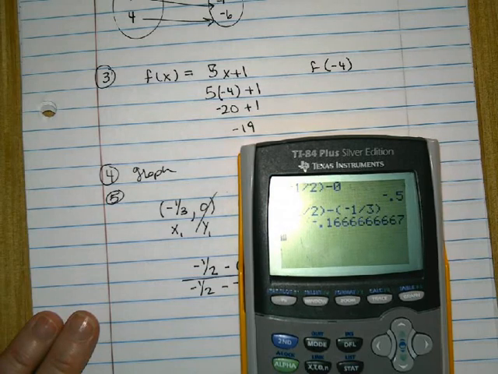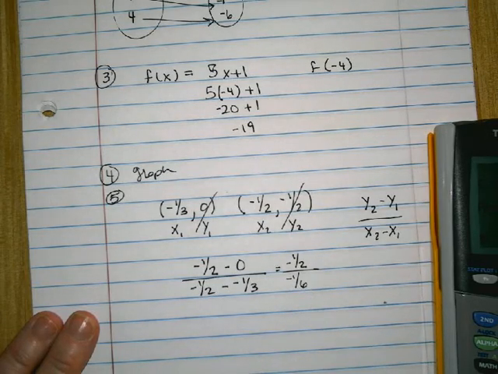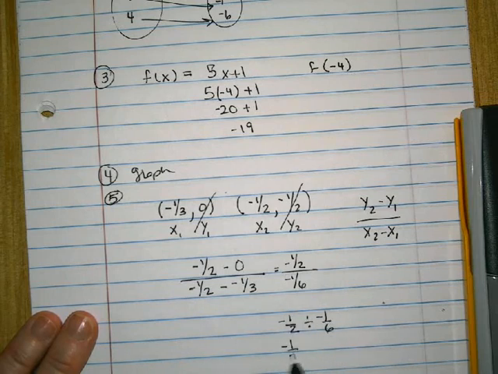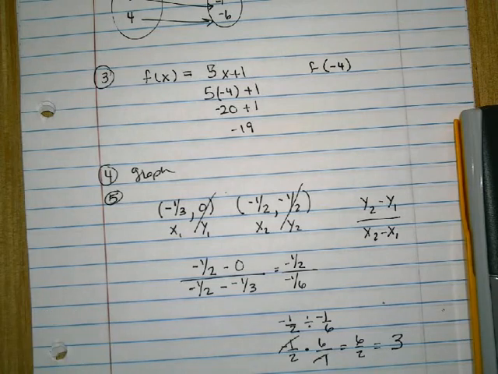Math, enter. Negative 1/6. Divide those. You can do that by hand. You can put it in your calculator. What are we going to get for an answer here? 3. Did you get 3 for number 5? Okay.